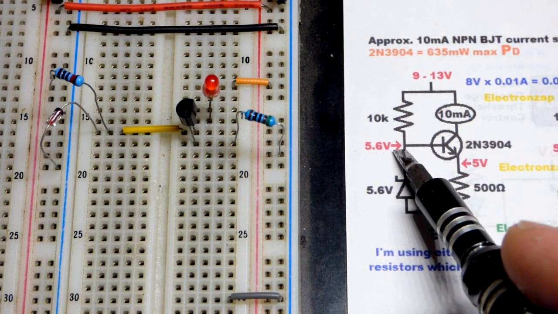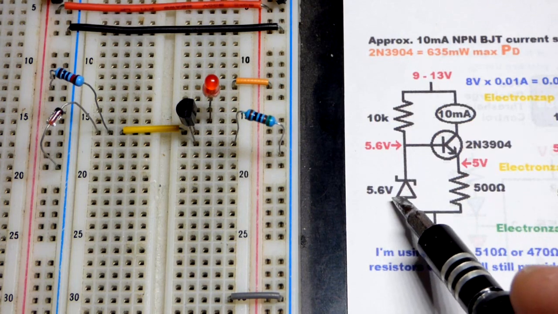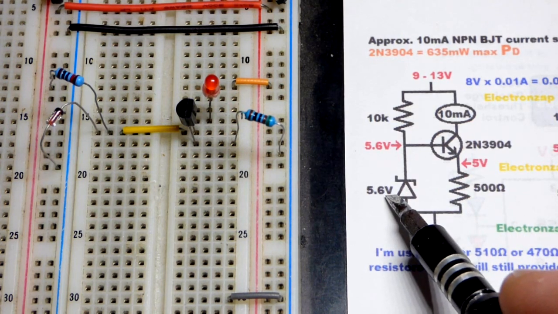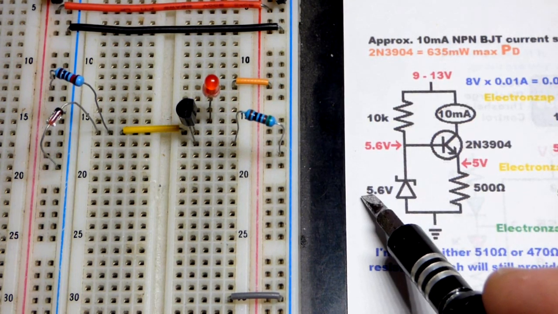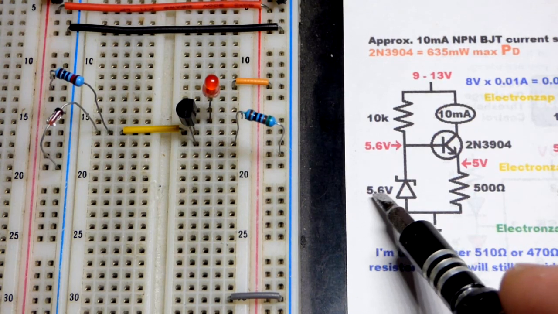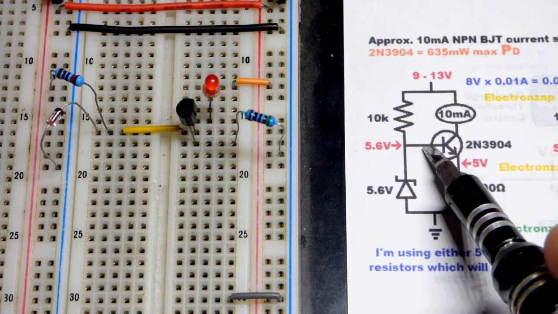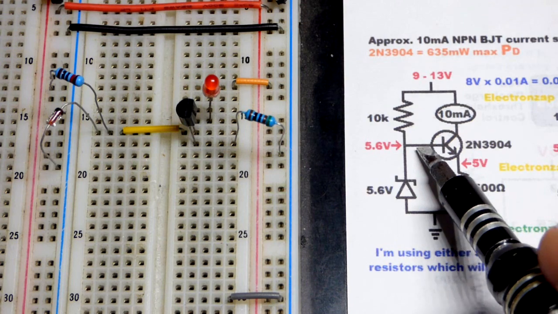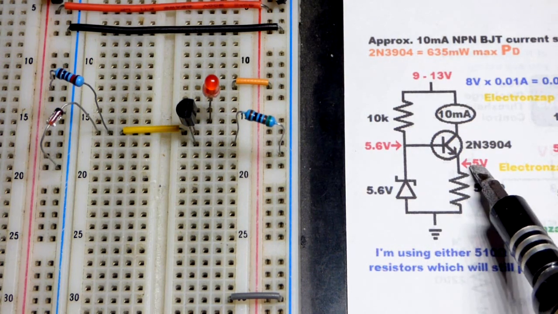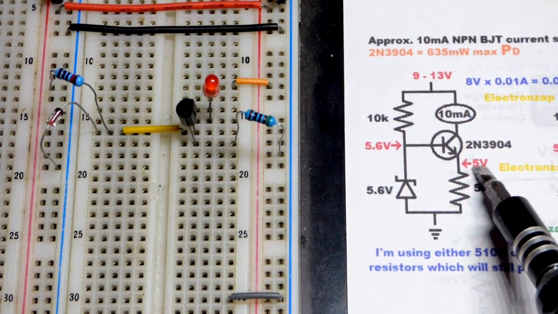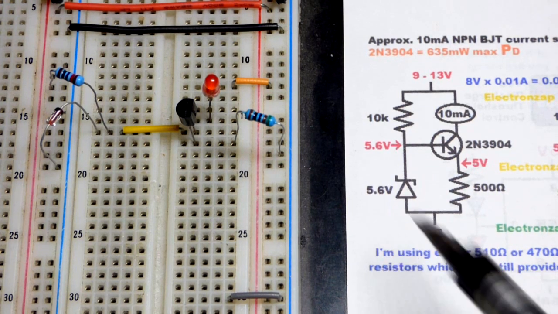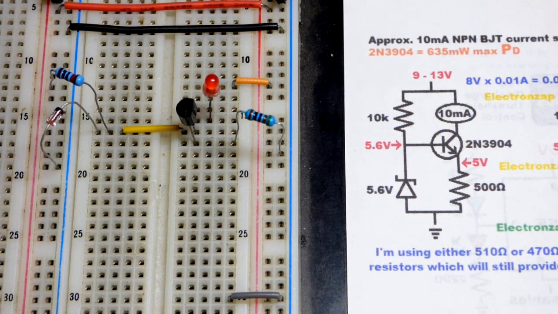That's going to the base. So 5.6 volts. That's why a lot of zeners have a 0.6 volt above, like 5.6, 9.6 or whatever, because they realize a lot of times you're going to the base of an NPN bipolar junction transistor and you're going to lose 0.6 volts. So you end up with that original number before the decimal point.